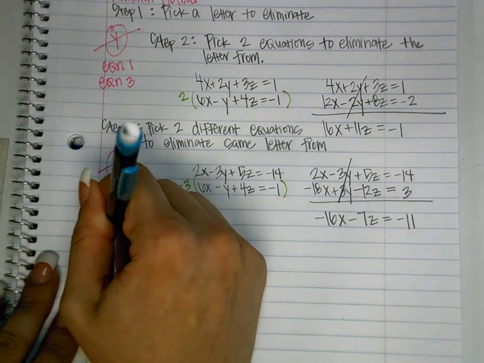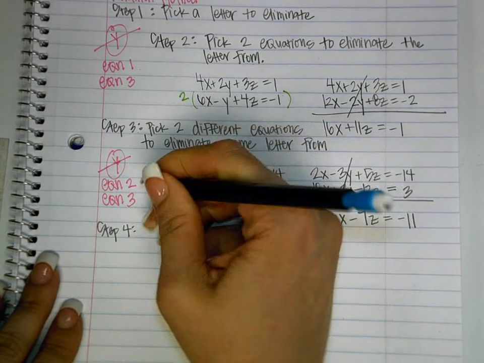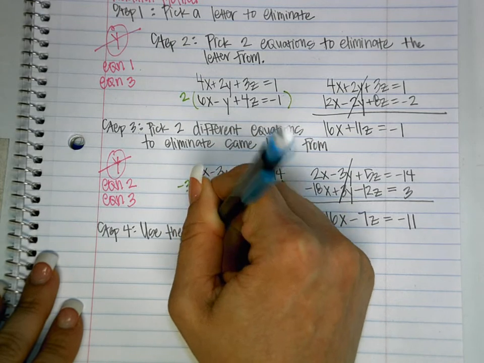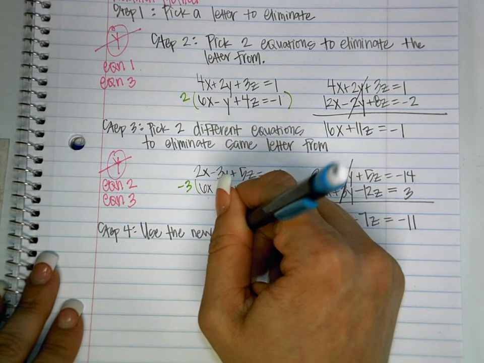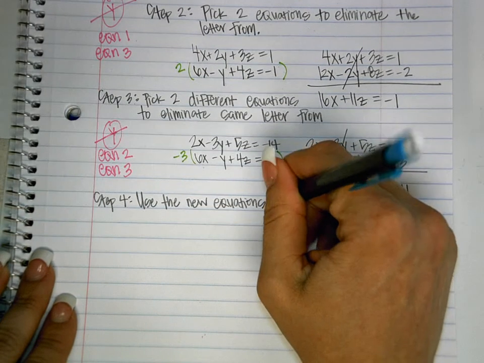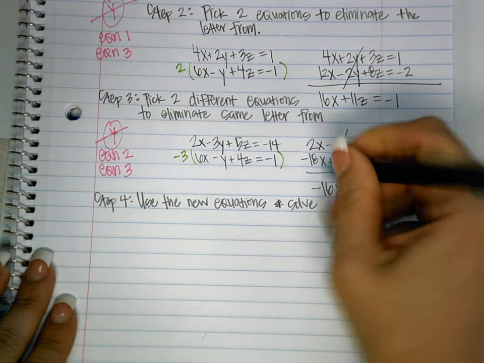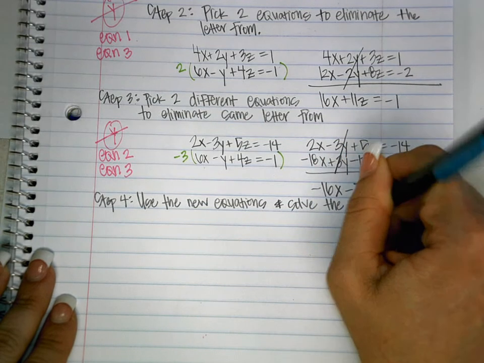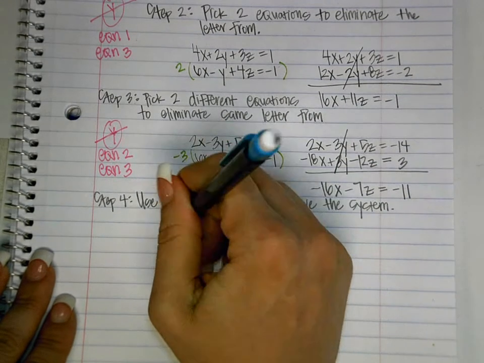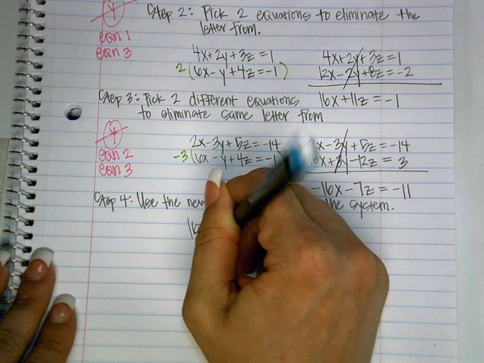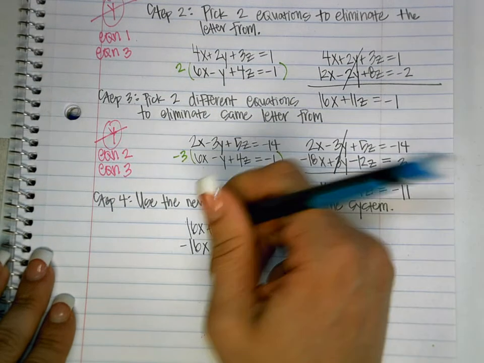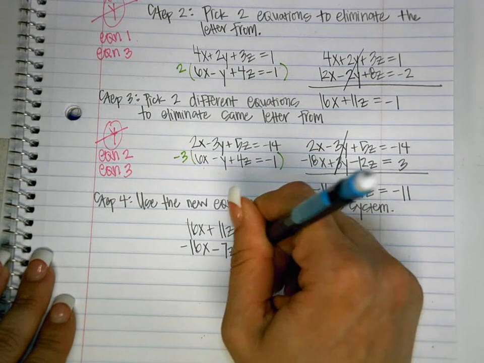The next step, step 4, is to use the new equations. So use the new equations I made that do not have the y in them and solve the system. Okay, so take those two new equations. So I had 16x plus 11z equals negative 1, and negative 16x minus 7z equals negative 11.